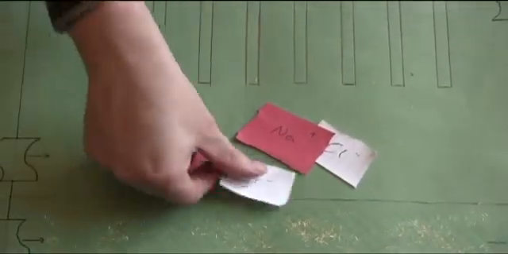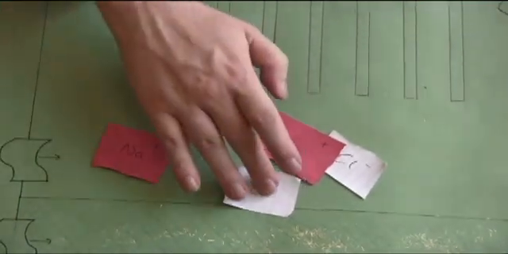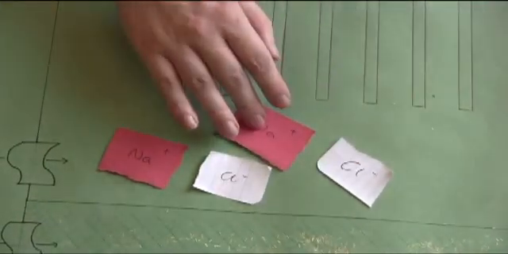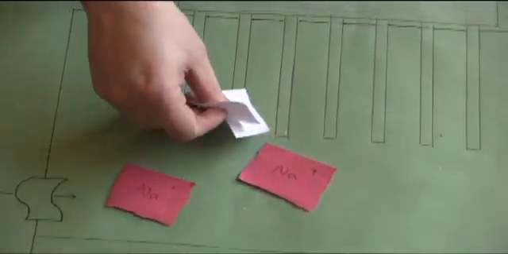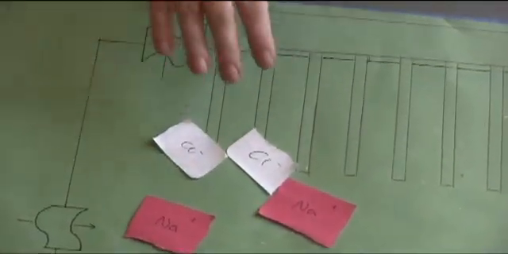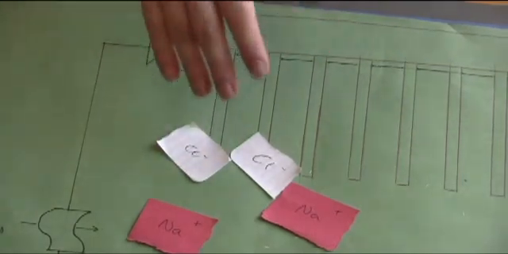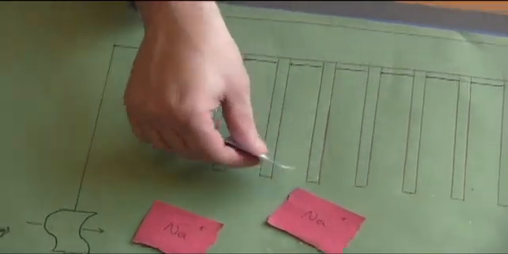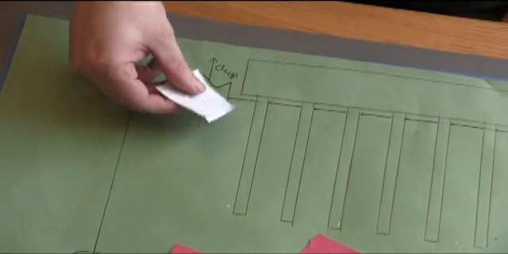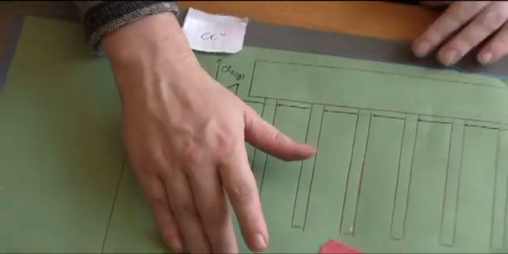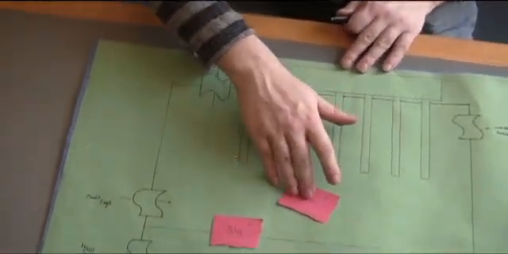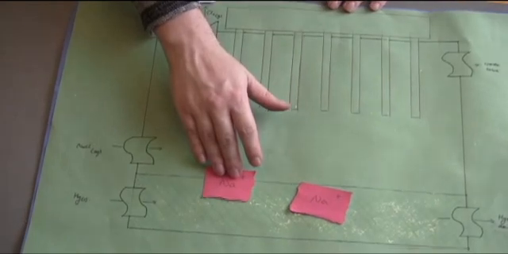And being in solution, we have this positive sodium ion and the negative chloride ion. Now, the chloride ion will be attracted to the anode, where the anode donates an electron to the chloride, and this forms then chlorine gas, which passes out through the top of the cell. The sodium is attracted to the cathode, where it forms an amalgam with the mercury.